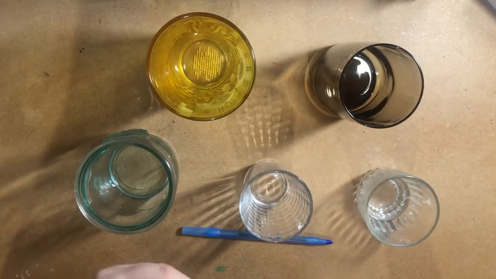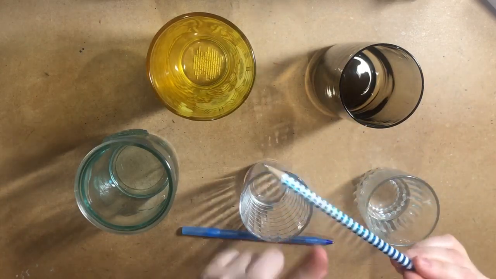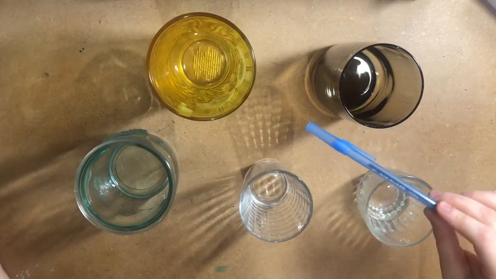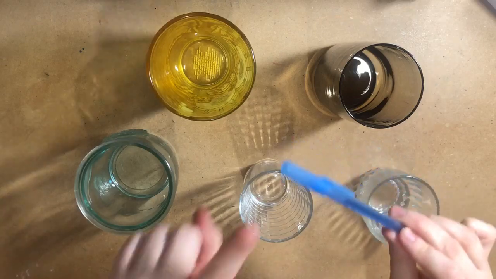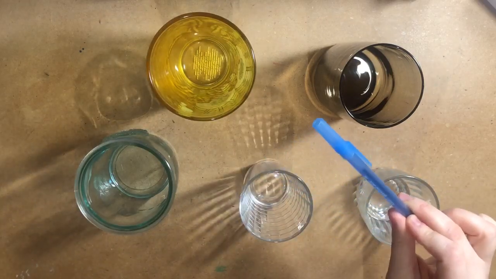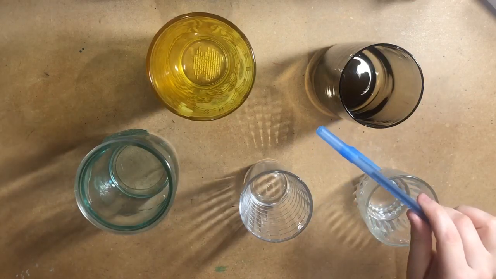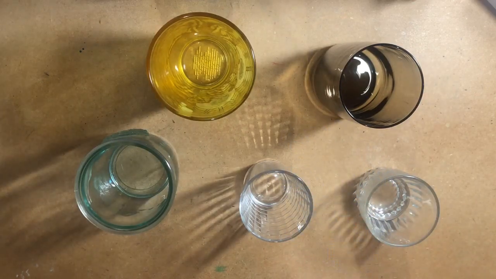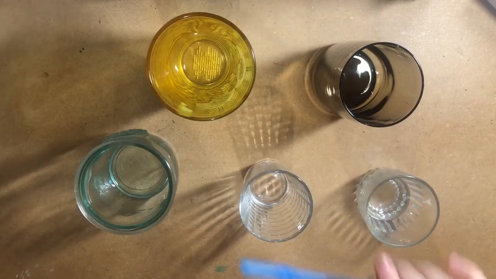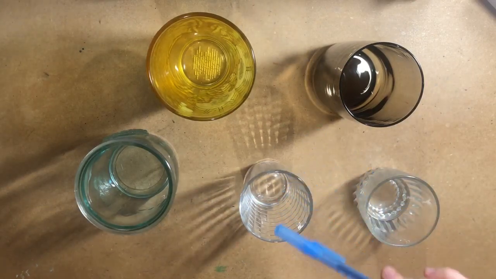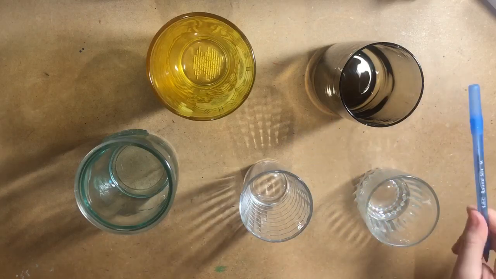If you have a pencil, you can also use a pencil. It's going to be a little bit louder since it's a little harder. But today I'm going to try to make my sounds a little bit more quiet using this plastic pen. Alright, so to start off, I want to listen to the pitches of all of my glasses just by gently hitting them or tapping them on their side.